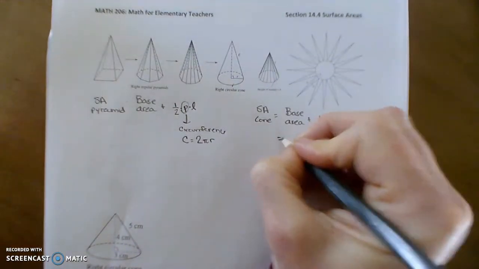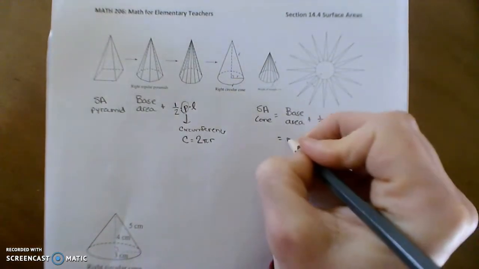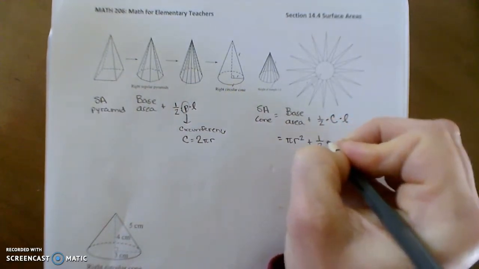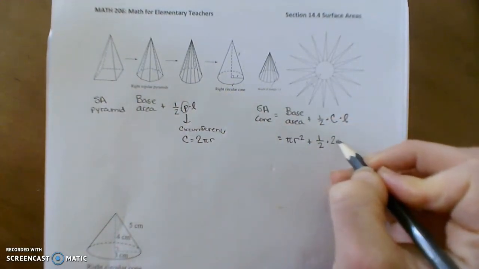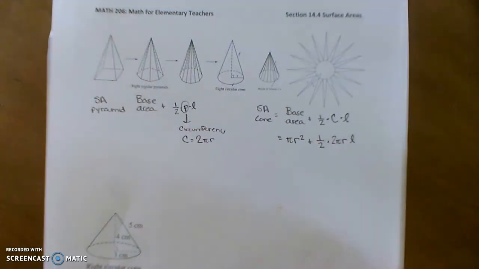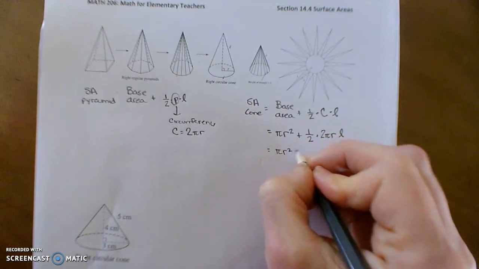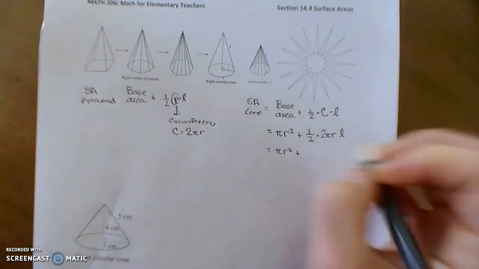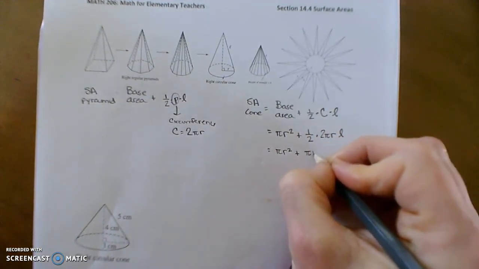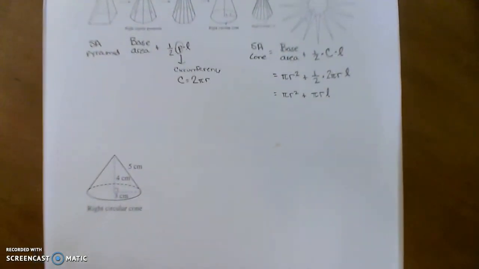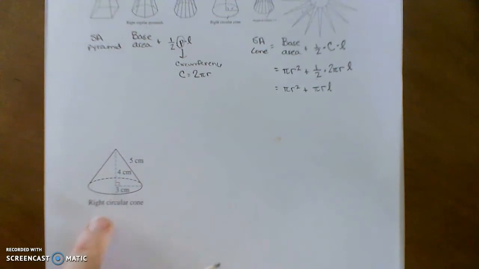And the base area, so the area of a circle, is pi r squared, plus 1/2 the circumference, which is 2 pi r, times L. So we can simplify this and make it pi r squared plus 1/2 times 2 is just 1, so pi r L. So here's a formula for the surface area of a cone. Let's see how this works in this example.